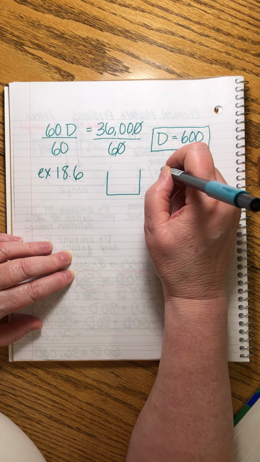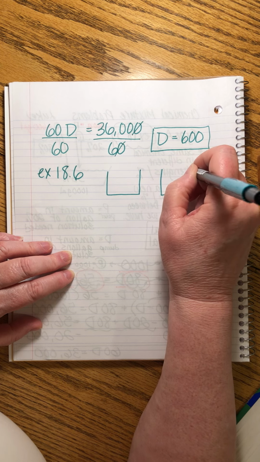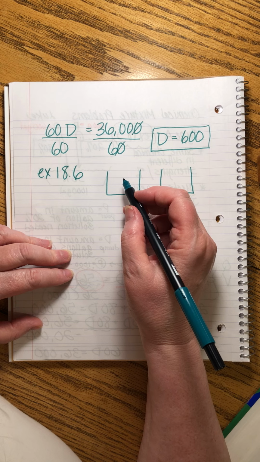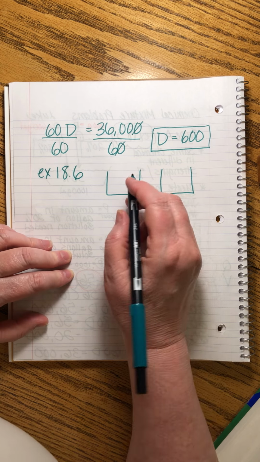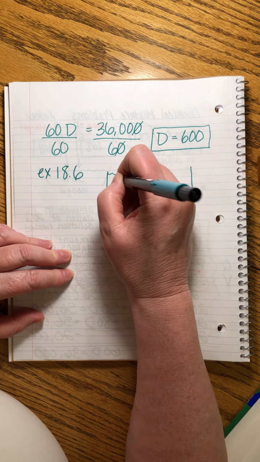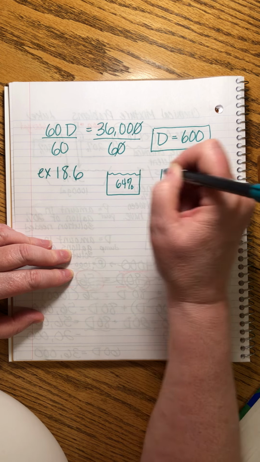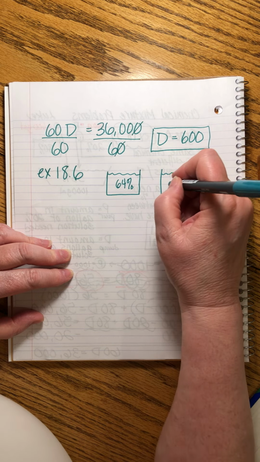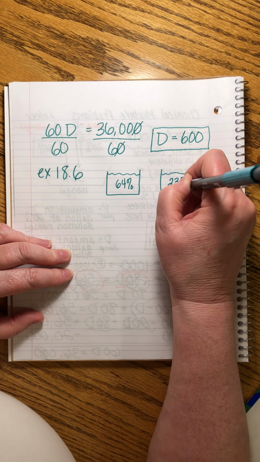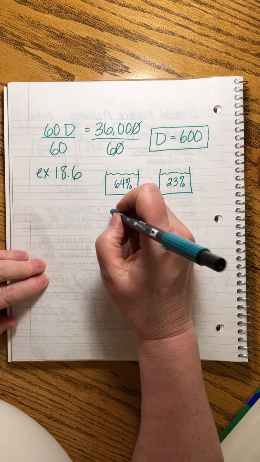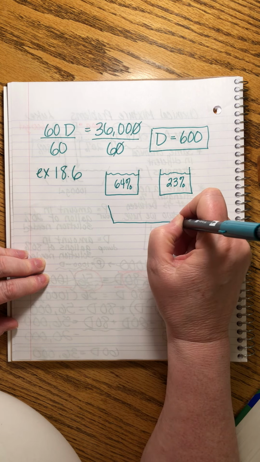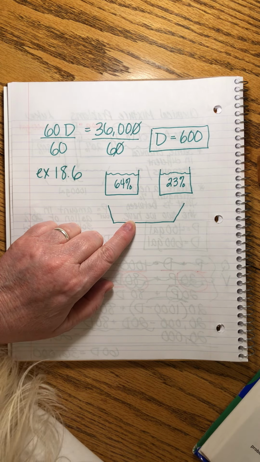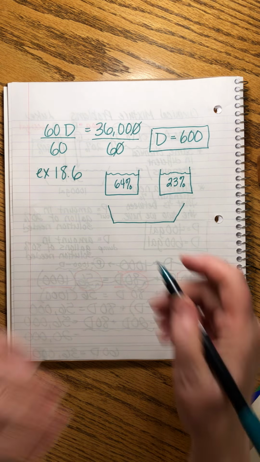We have one that's too high and one that's too low. The first one is 64%. The second one is 23%. Okay, those beakers are full, and now here's our empty dish, and we need to fill this up with a 42%.